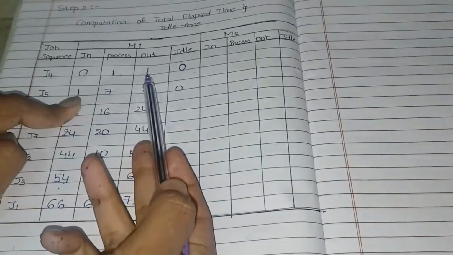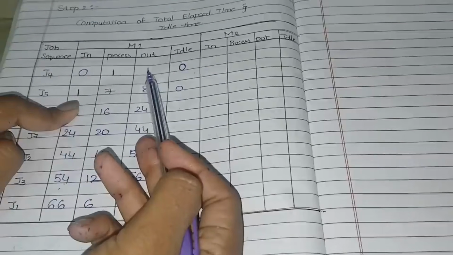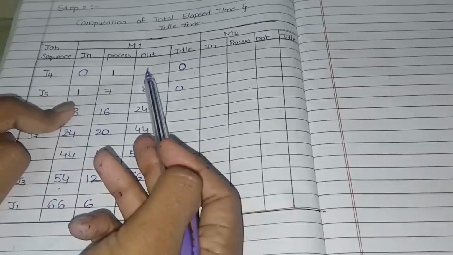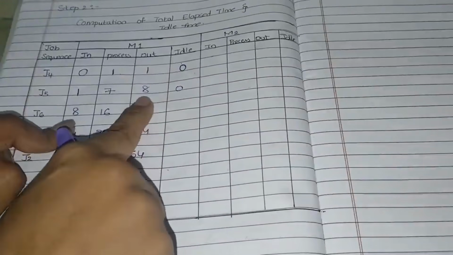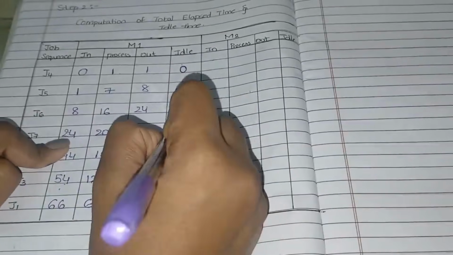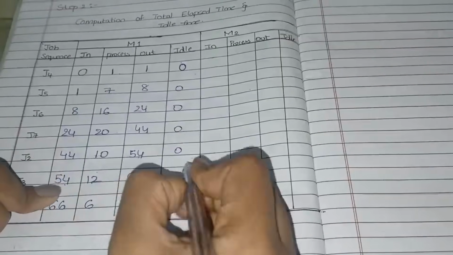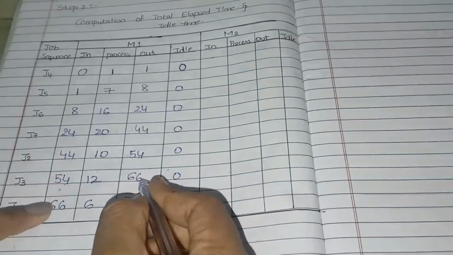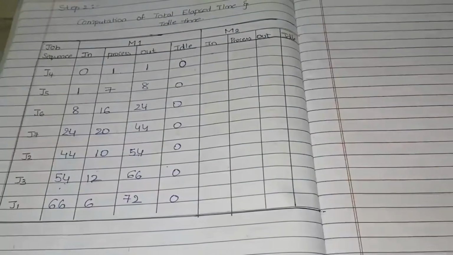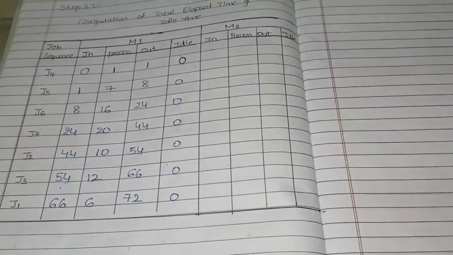0. అంటే సింపుల్‌గా చెప్పాలంటే మెషిన్ 1 అవుట్ టైంని ఇన్ టైంతో మైనస్ చేసుకోవాలి. ఇట్లా మైనస్ చేయాలి. అంటే ఫస్ట్ జాబ్ అవుట్ టైం ఎంత ఉంది, సెకండ్ జాబ్ ఇన్ టైం ఎంత ఉందో ఇట్లా కంపారిజన్ చూసుకోవాలి. 1 minus 1, 0. 8 minus 8, 0. 24 minus 24, 0. 44 minus 44, 0. 54 minus 54, 0. 66 minus 66, 0. ఓకే, అర్థం కాకపోతే మళ్ళీ ఒకసారి రివైండ్ చేసి చూడండి.